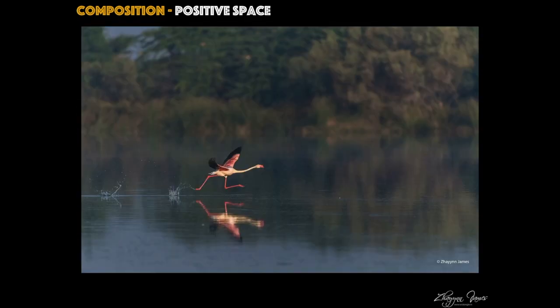So sometimes it can be even funny, right? So you have this gawky looking flamingo slapping the water with its feet and it's running. So is it running from something? Is it the last guy to catch up with the rest of the flock? You don't know, but immediately the question your mind is asking is, hey, what's going on here? Where is this bird going? Right? So you have to leave space for it to move into the frame.